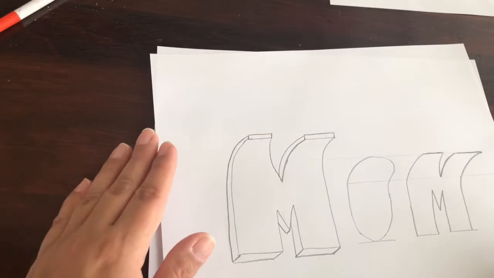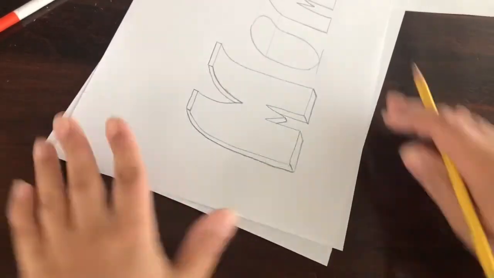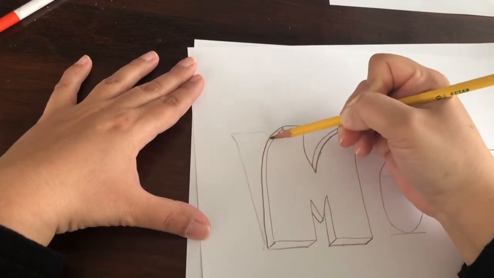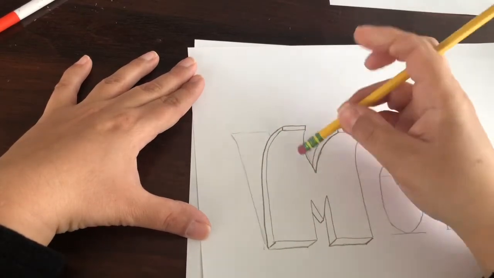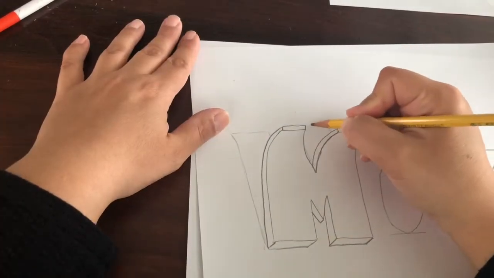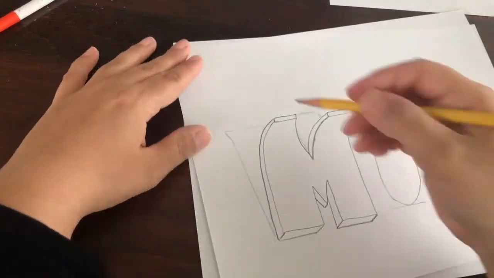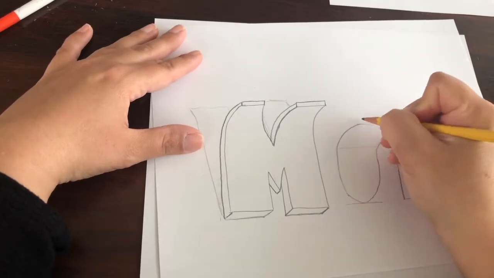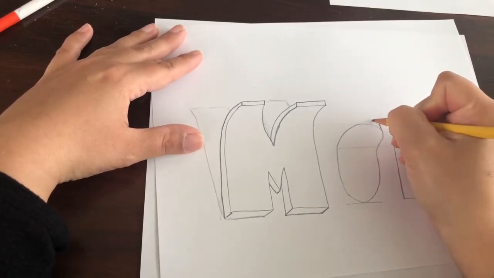So each corner is 90 degrees, approximately. Right? And then also notice, because the M has 2 strokes to it, you're gonna also see the right part of the M. You're gonna see that little left edge there. And then I'm trying to attempt to make a shadow. All right, now I'm gonna try to make this O.